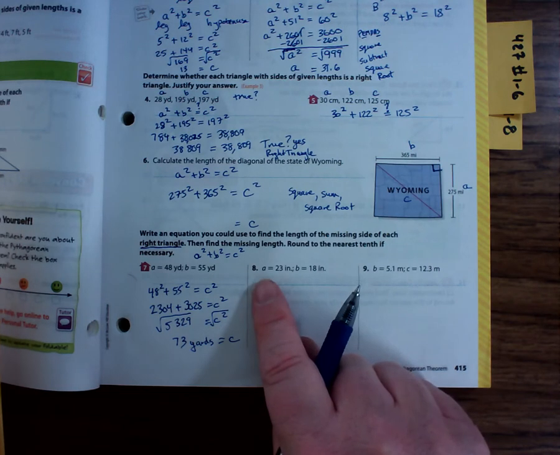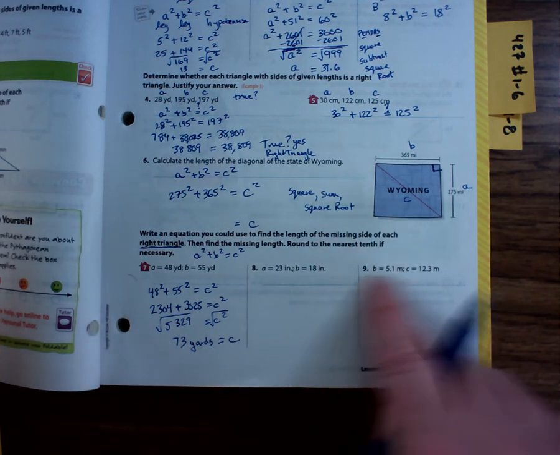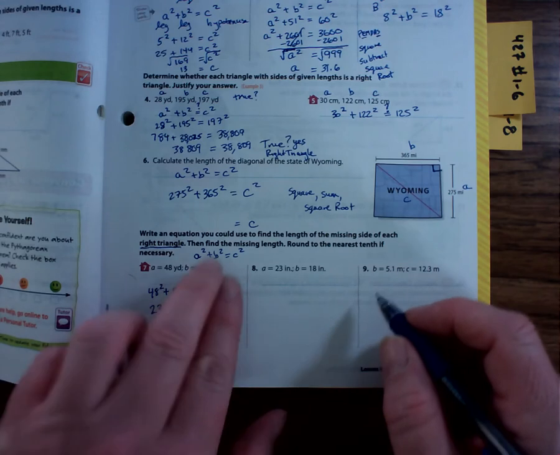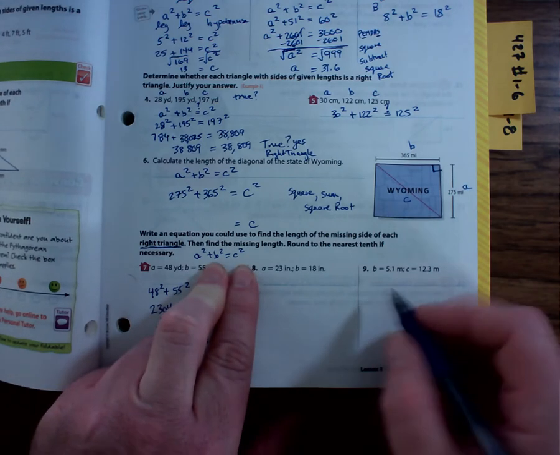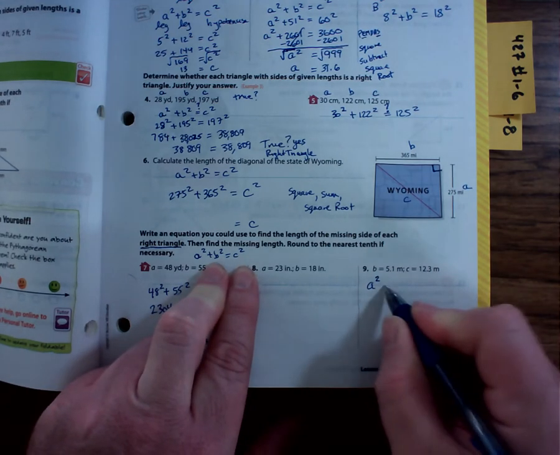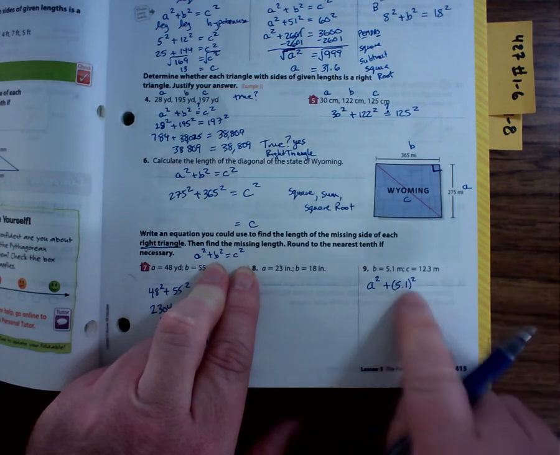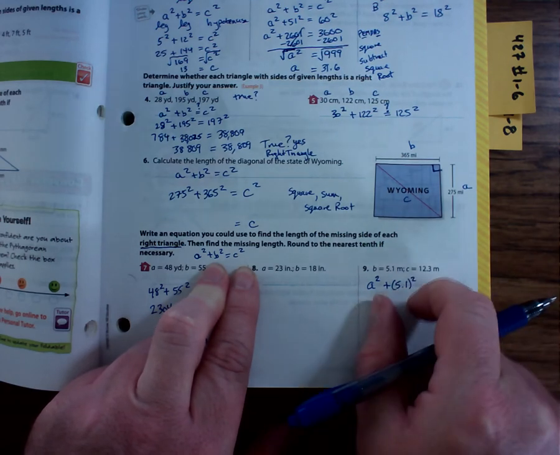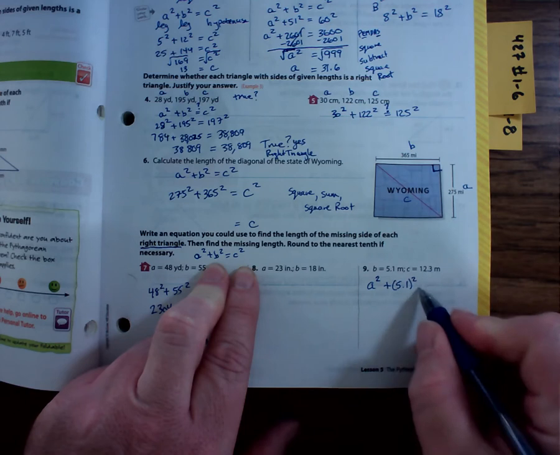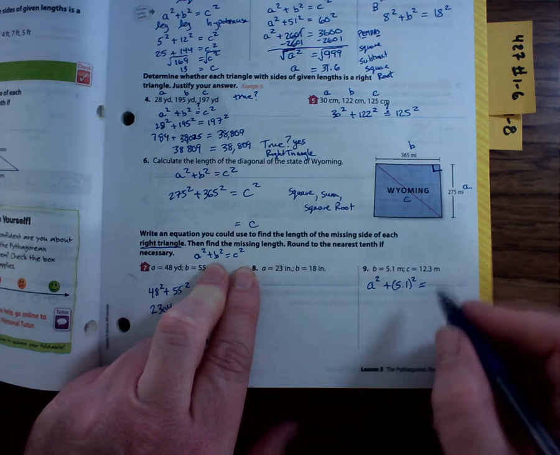But 9 is a little different because you're given B and C. So we're given B and C. We were going to solve it for A. And now we have some decimals. So I'm going to use parentheses here so I don't make any mistakes. I like to group it with a grouping symbol called the parentheses.